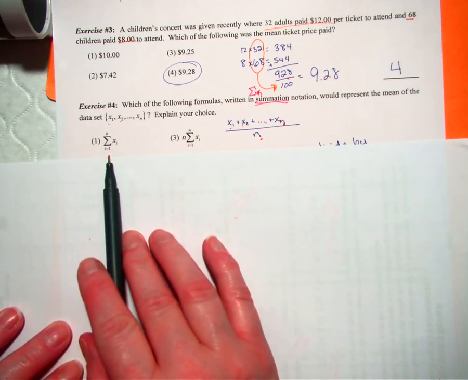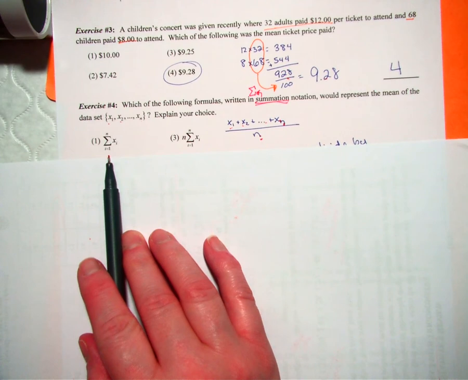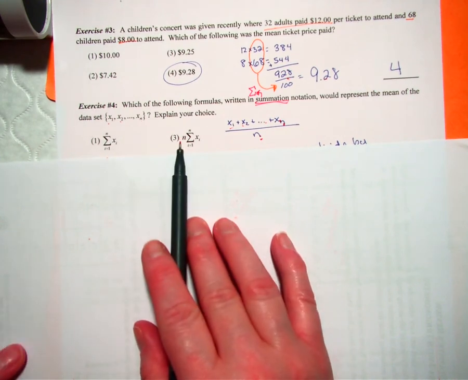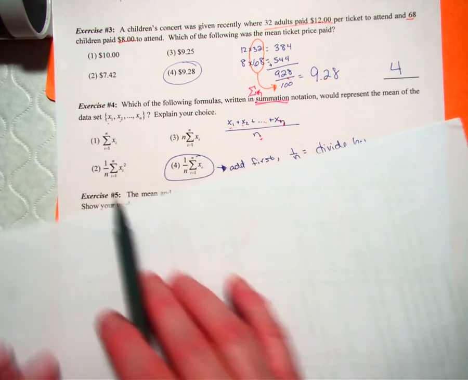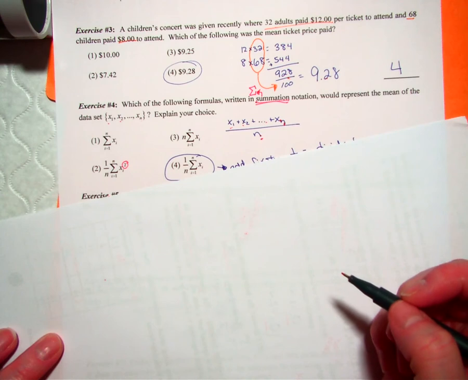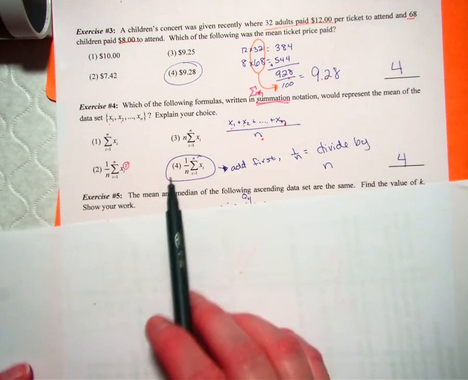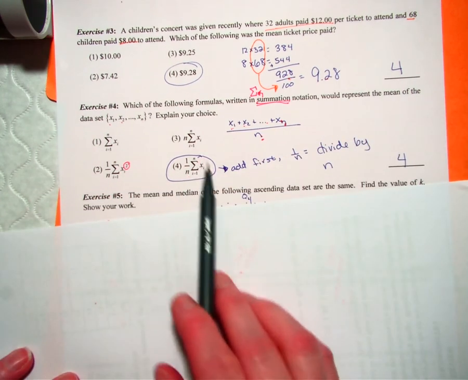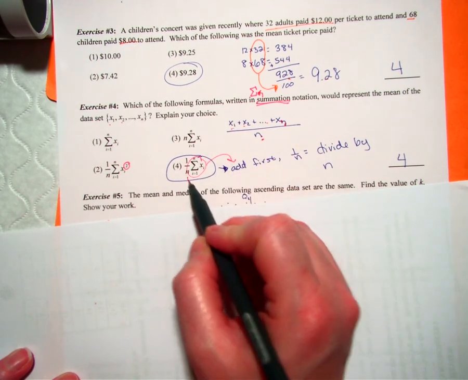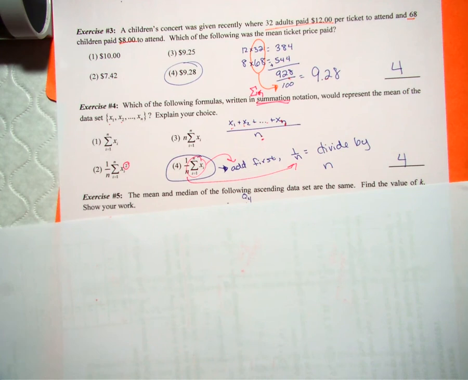So if we look at our choices, this one is just adding them all up. That's only half of our equation. We need to add them up and then divide by how many is there. This one's not dividing by how many is there. This one is multiplying by how many is there. 2 was almost there, except it had that little squared notation to it. So this one ended up being choice 4. So it's saying adding up all the terms. That's what our little summation guy means. And then the 1 over n means it's dividing by how many terms we have.